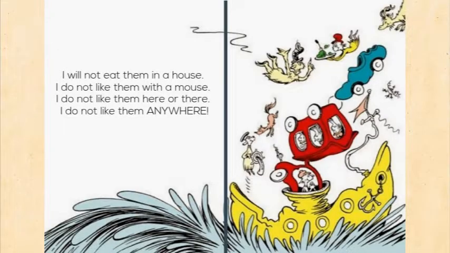I will not eat them in a house. I will not like them. No, I do not like them with a mouse. I do not like them here or there. I do not like them anywhere.